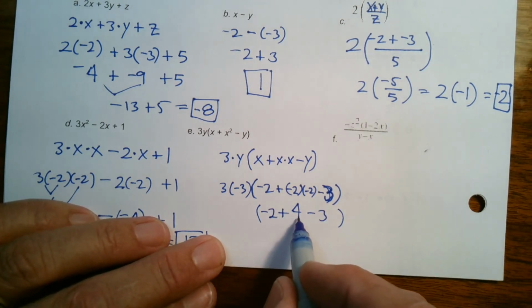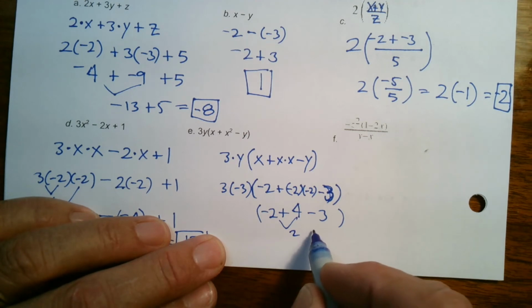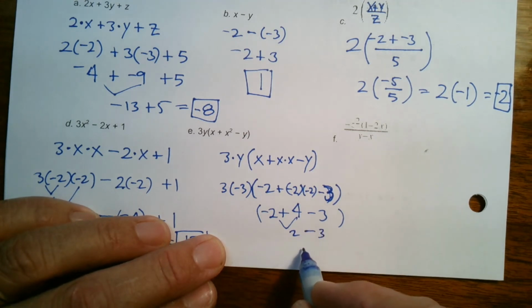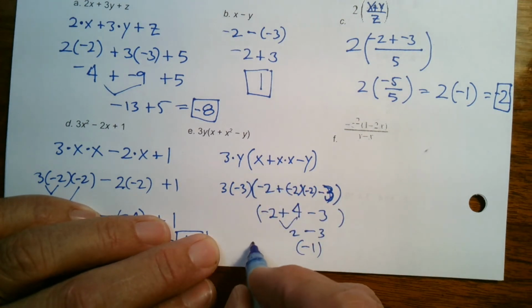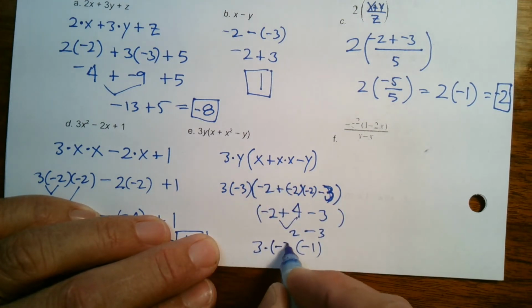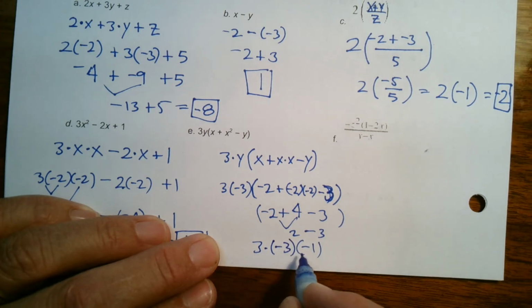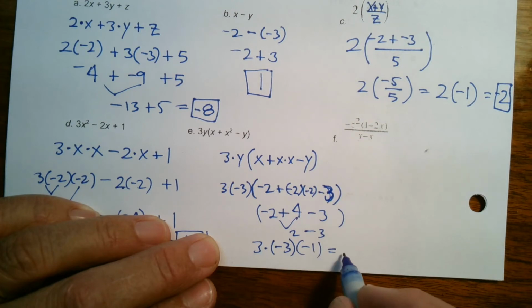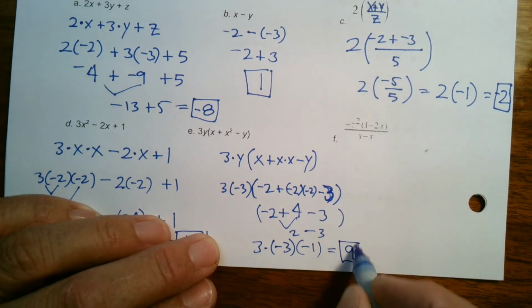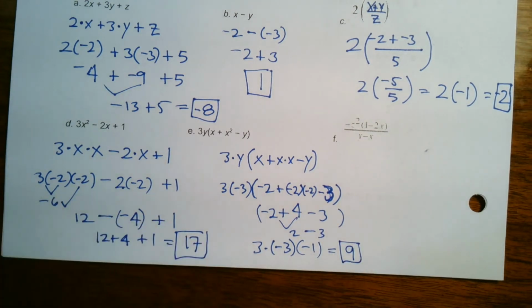So negative 2 plus 4, that's 2, right? And then 2 minus 3 is negative 1. So now I've got a single number inside that set of parentheses. I'll bring back down my other multiplication, which is 3 times negative 3, which is negative 9, times negative 1 makes it positive 9, right? Negative times negative makes it a positive.